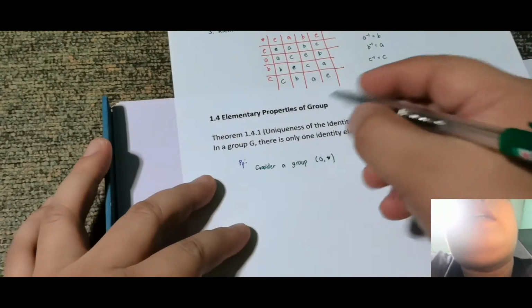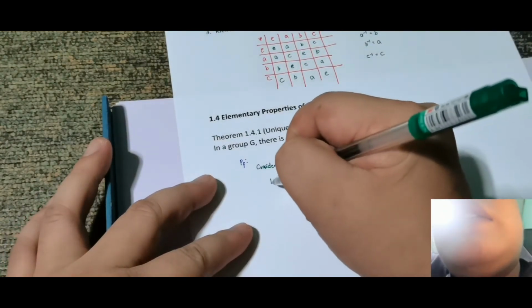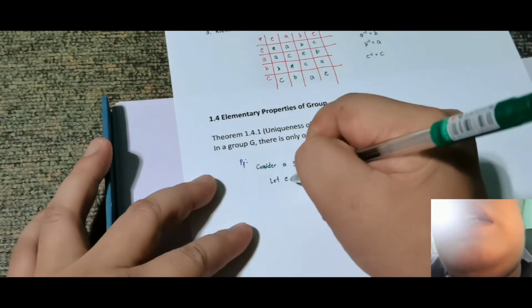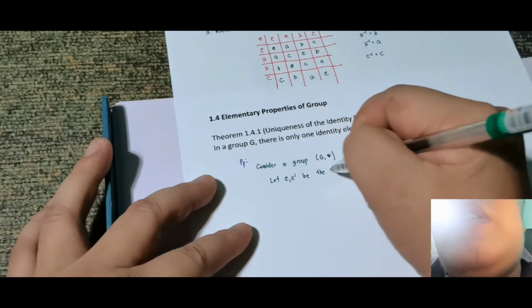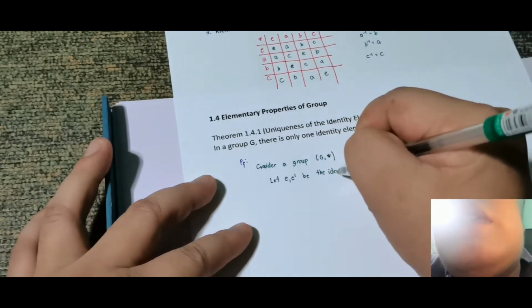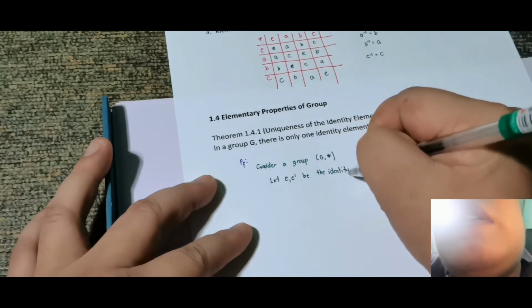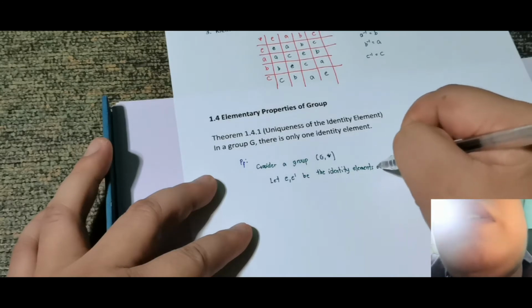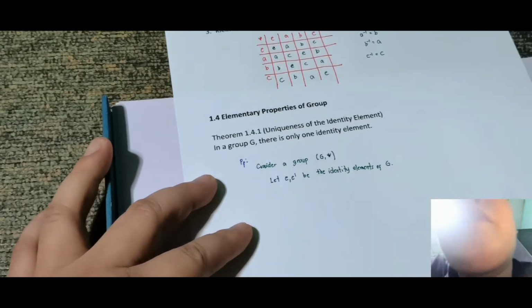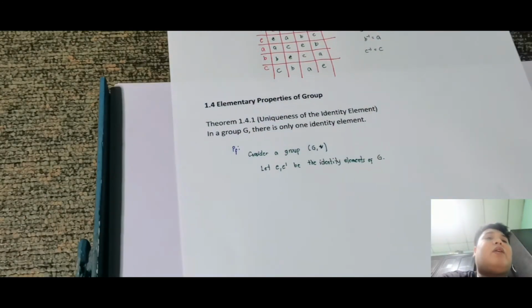Okay, so let E and E prime be the identity elements of group G. Okay, so meaning nagset ako ng dalawang identity element which is si E and E prime.